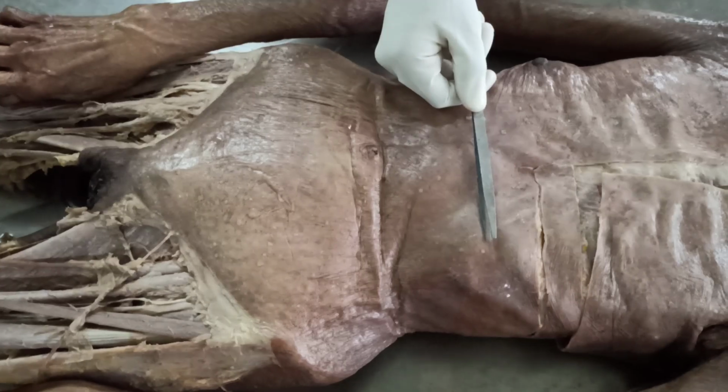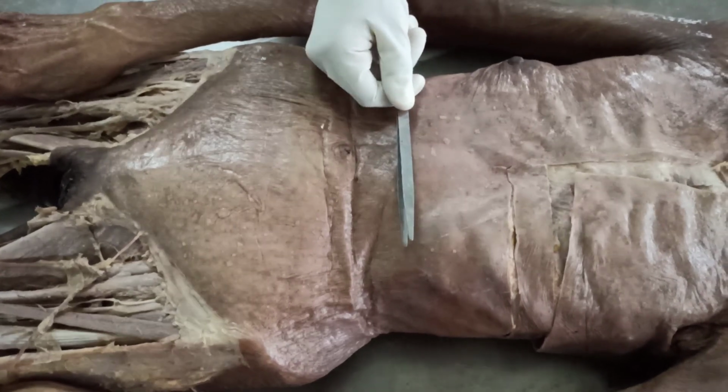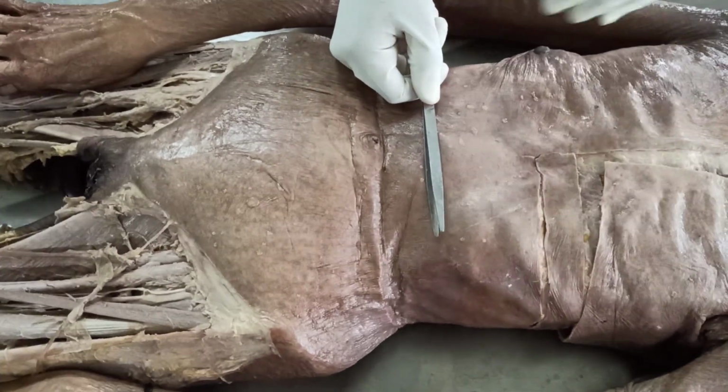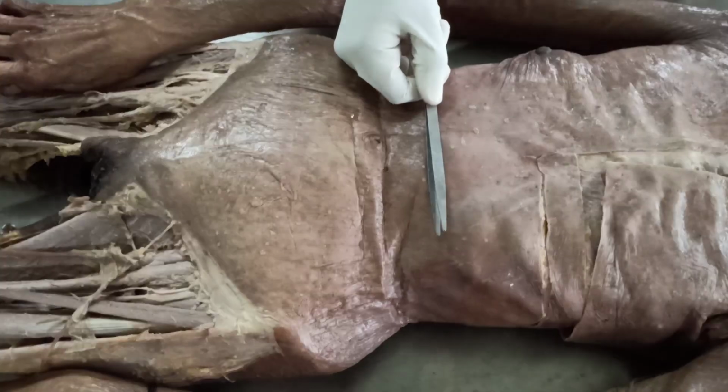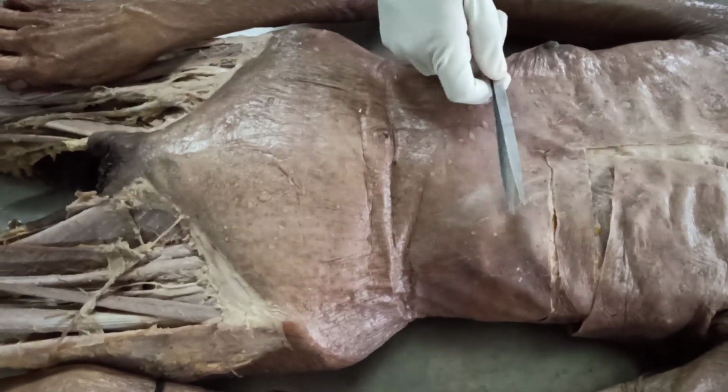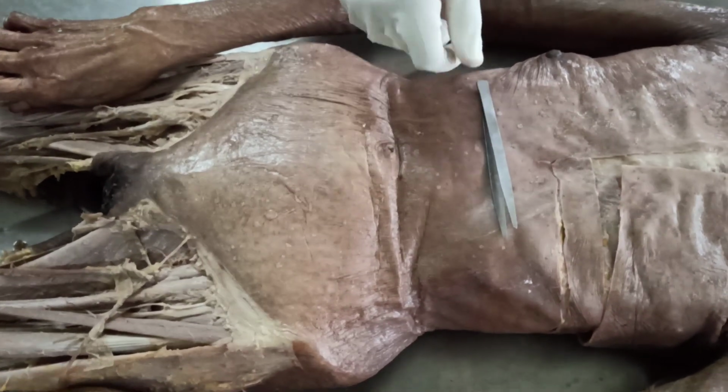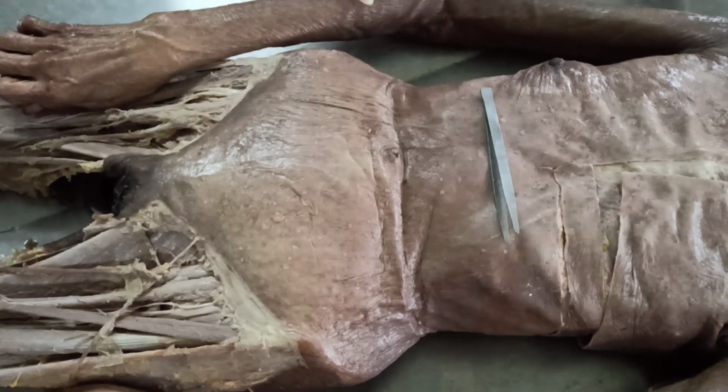Some books refer to the subcostal plane to divide the abdomen into 9 quadrants, but in standard books the most commonly used line is the transpyloric line.